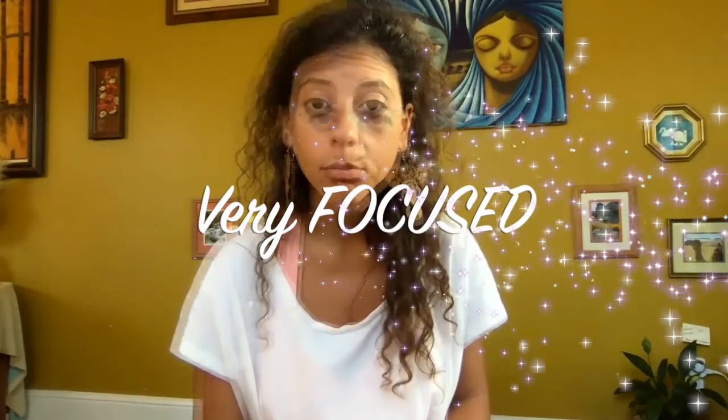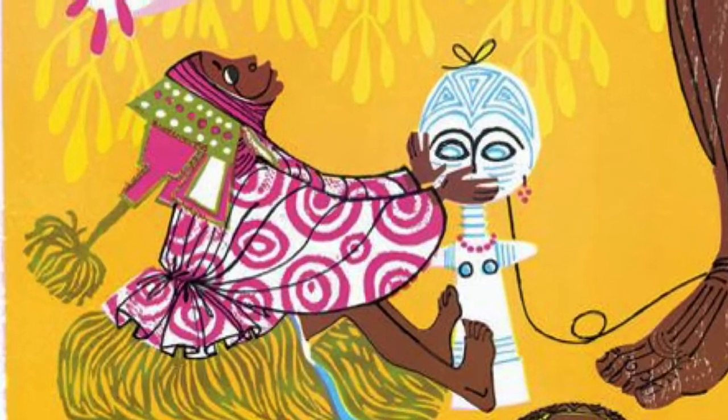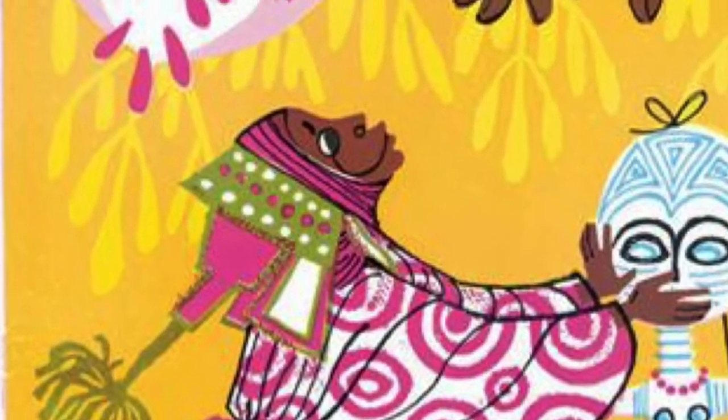Next, I want you to be very focused. You're looking in one place and you can't move your head and you can't wiggle your body. You have to stay focused, concentrate, and look at that one place. And then with your whole body, I should know what part of the story you are acting. So what do we need to create our tableaux today?